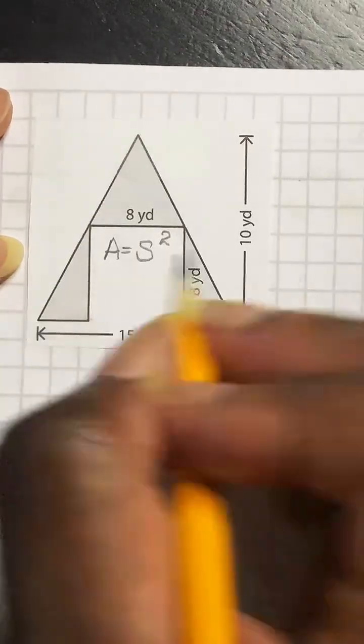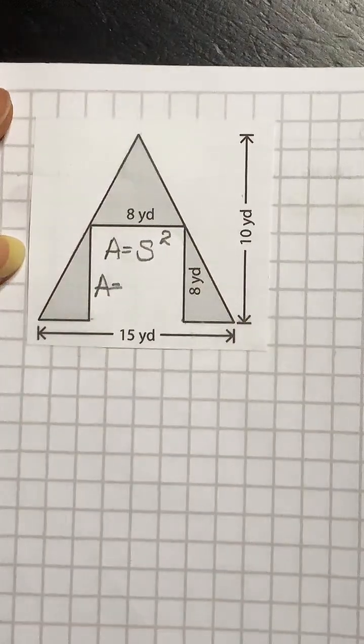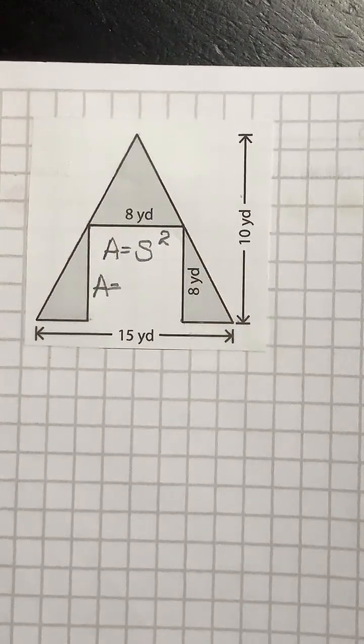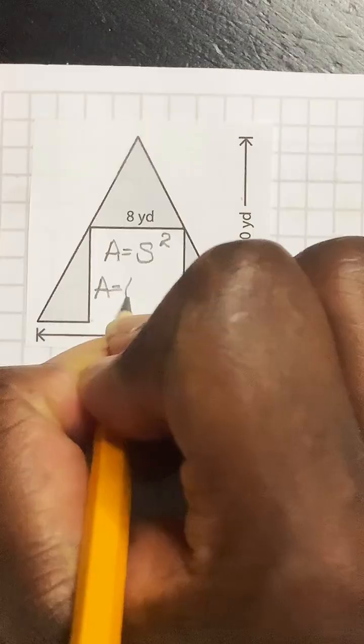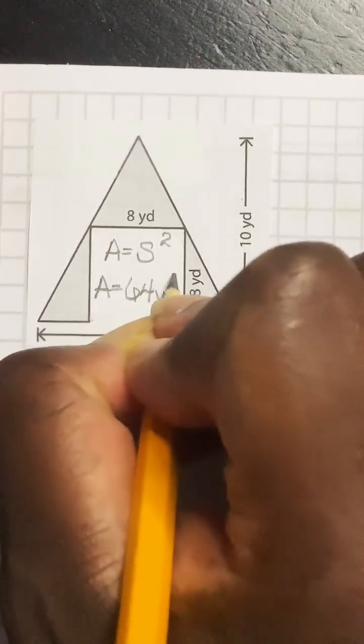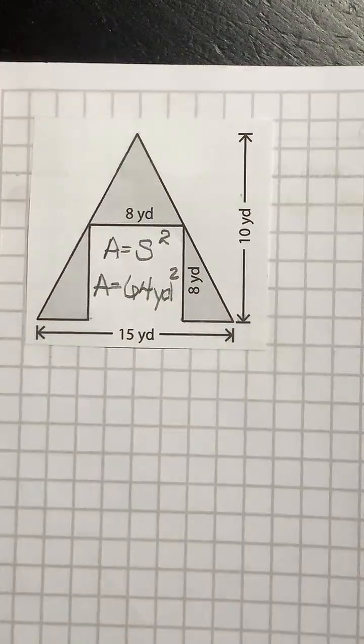Okay? So my area of this blank space, for all you Swifties out there, we have how many? Good. We have 64 this way. So 64 square yards. Okay, so that's coming out.